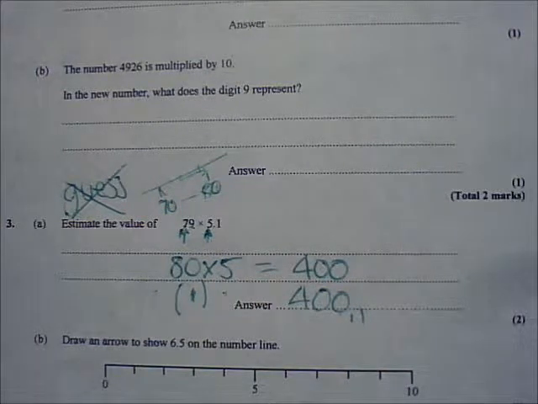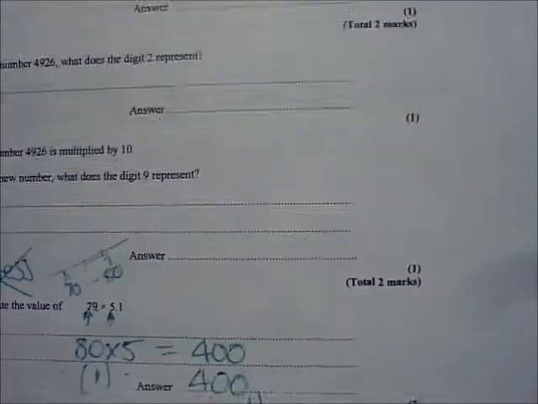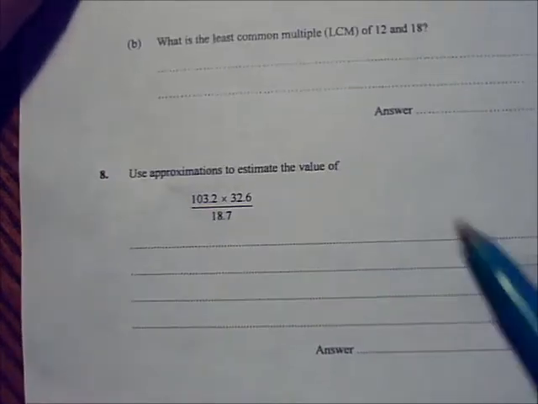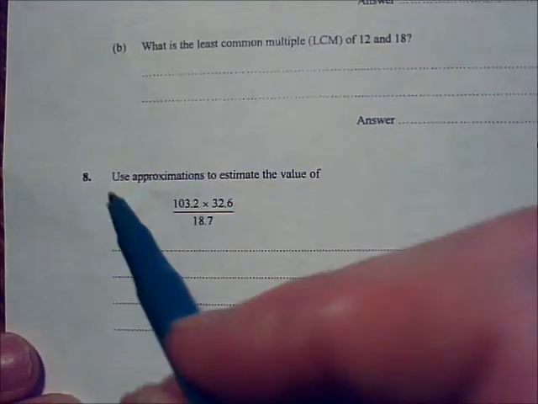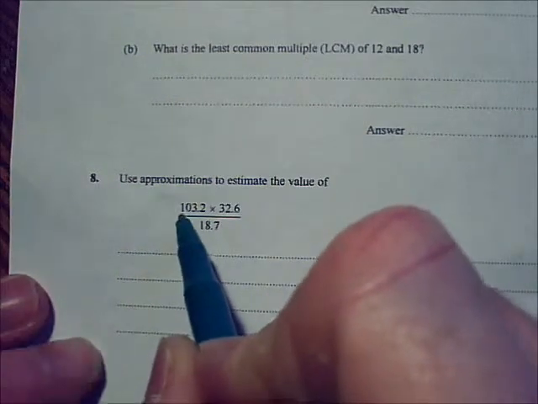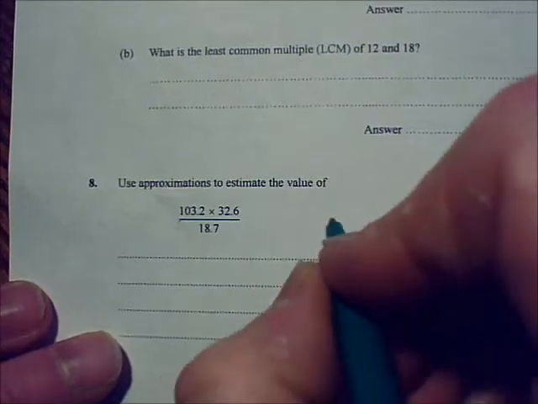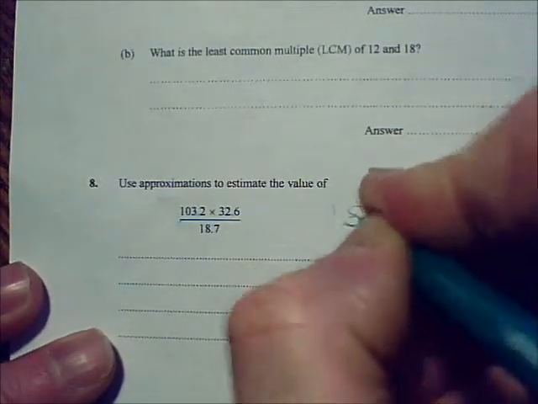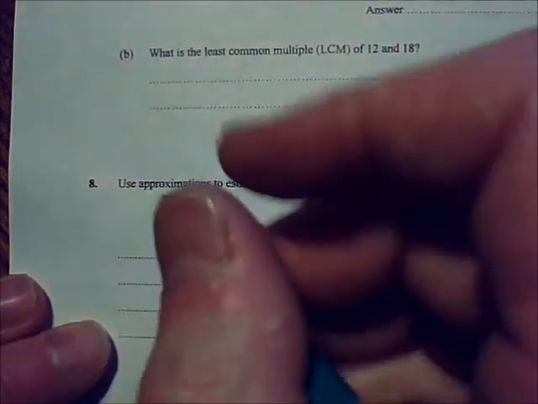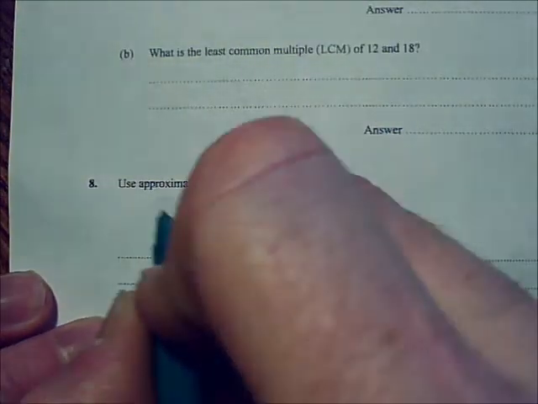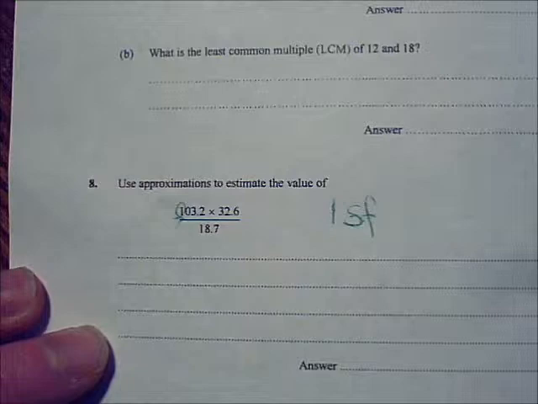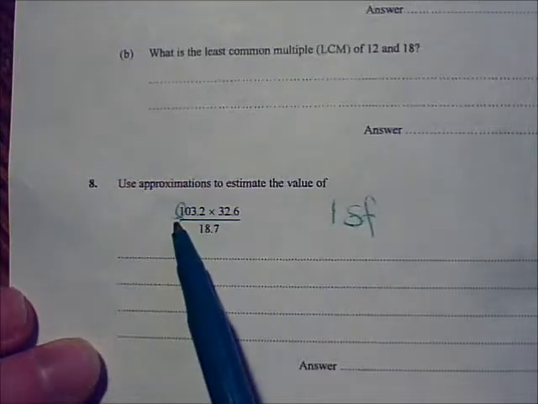We're going to jump now straight to the grade C question, where you're using the same skills to estimate this calculation. When we choose the first digit, we call that the first significant figure. So in the case of 103.2, the first significant figure is the 1, meaning we're rounding to the nearest 100, because it's in the hundreds column.